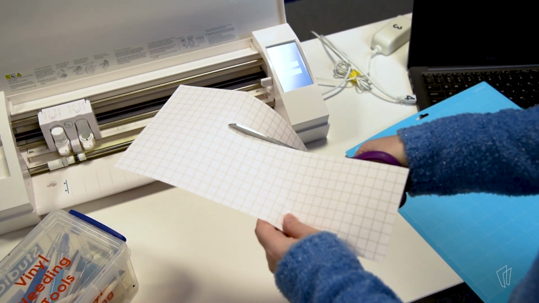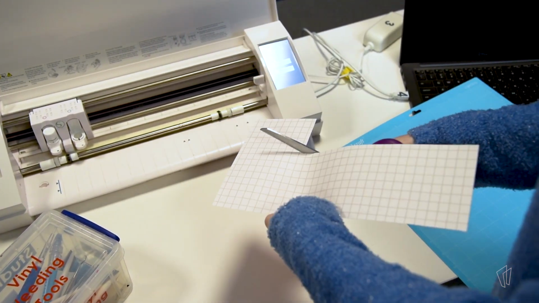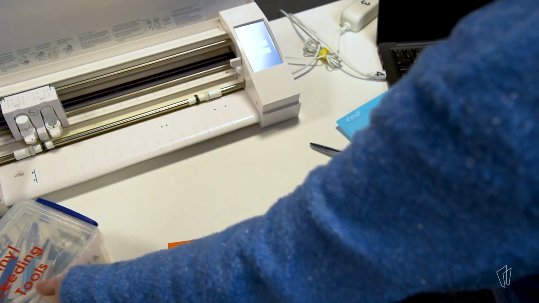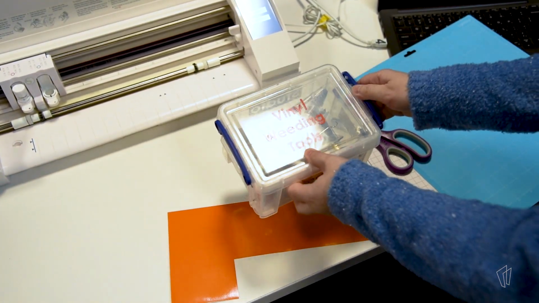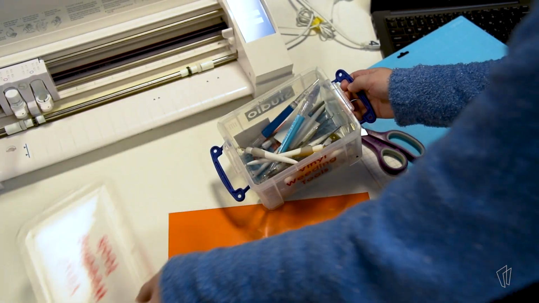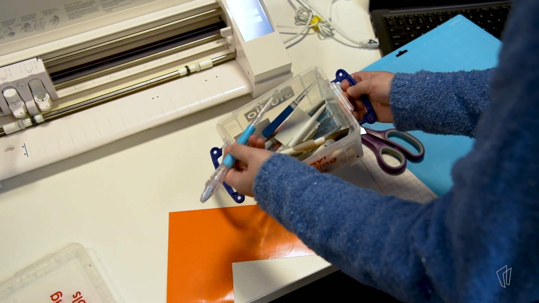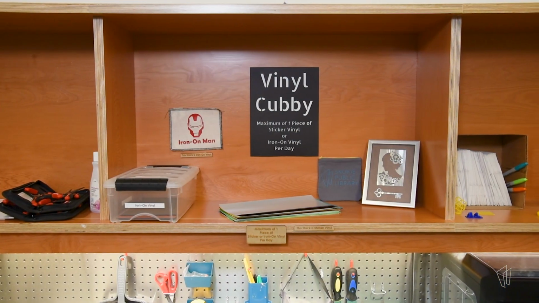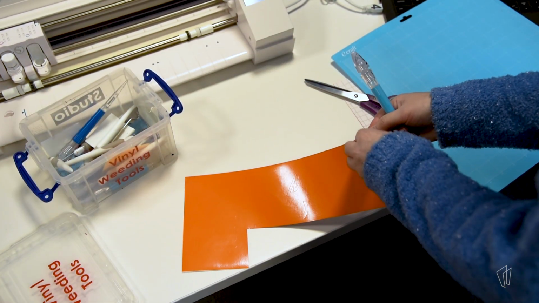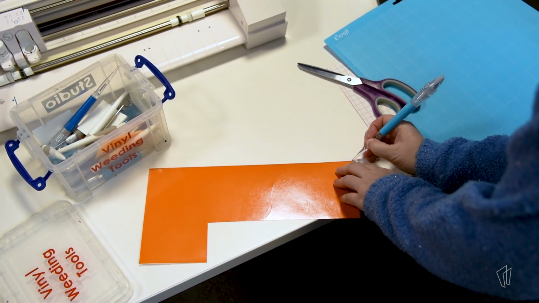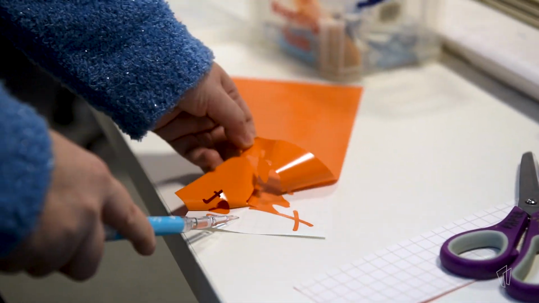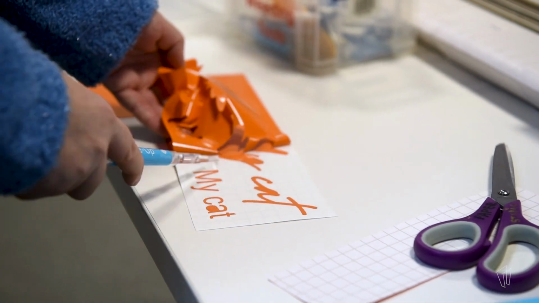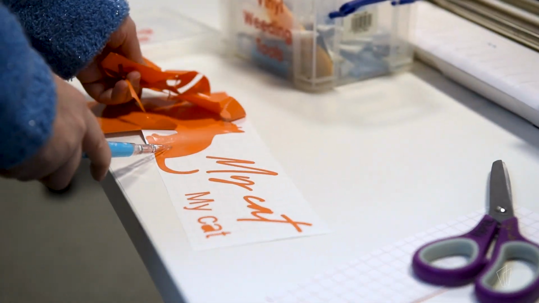You will separate the vinyl pieces that are not going to be kept. This process is called weeding. There is a small box of dental-like tools labeled vinyl weeding tools. You can use those to help with the process. Also, to keep the mess to a minimum, try your best to clump the sticky pieces together.